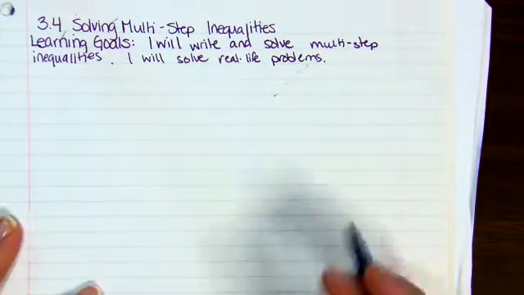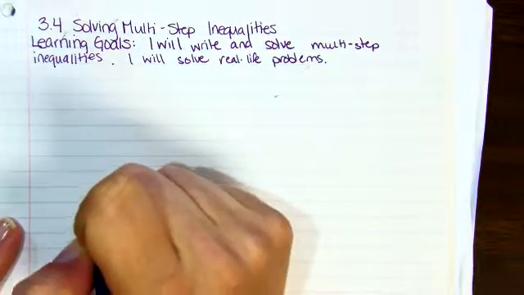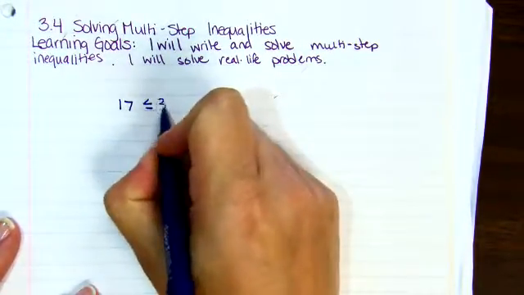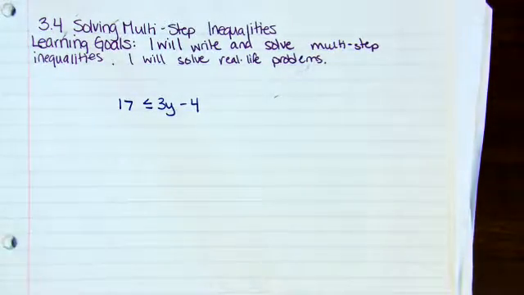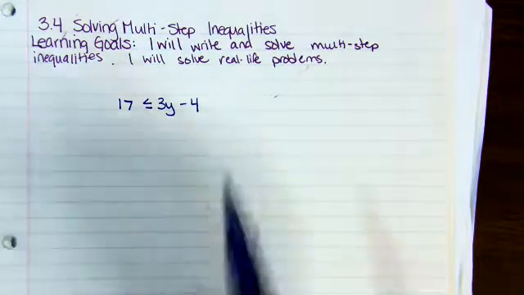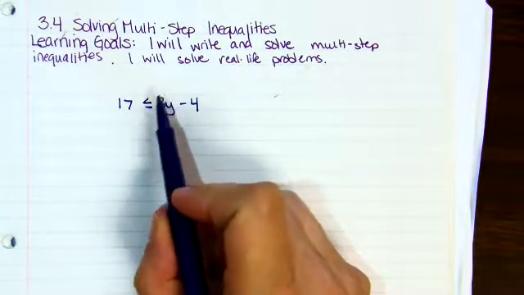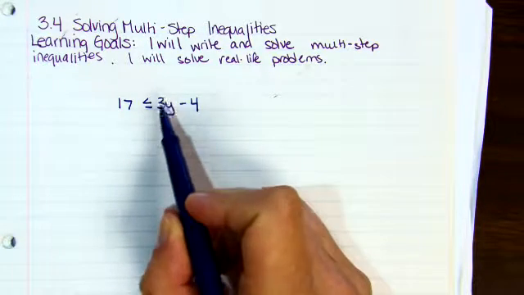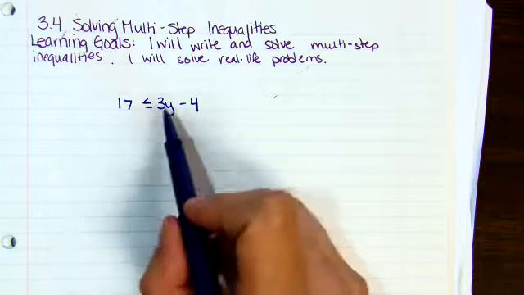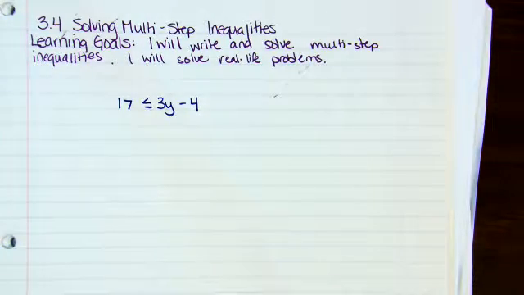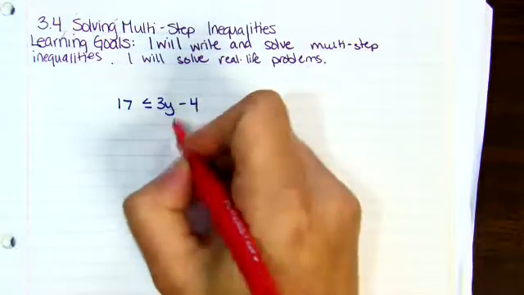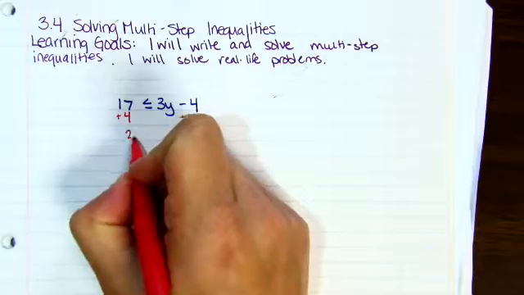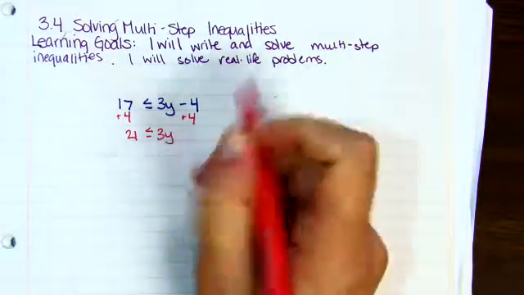So to start off with, let's say we had this. We want to solve this and then graph the solution. 17 is less than or equal to 3y minus 4. So we're going to remember to keep that 3y together, just like we would if it were an equation, until there's nothing left on this side of our inequality, and then we can take care of the 3y. So my first step is going to be to add 4 to each side. I'm subtracting 4, so to solve that, I add 4. And I get 21 is less than or equal to 3y.